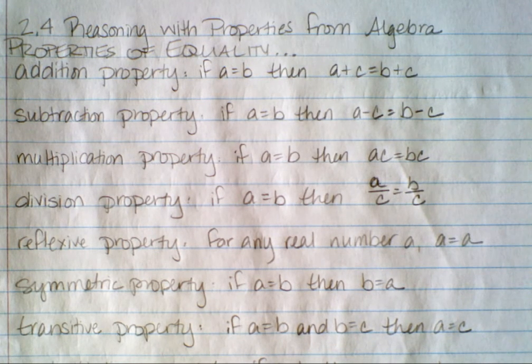Multiplication property, similar. We can multiply both sides of an equal sign and they will remain equal. And then division, divide both sides of an equal sign and they will remain equal. Reflexive property seems silly, but it says for any real number A, it equals itself. So that sounds silly, but it's necessary. We're going to need that. So basically, if we have something equal to itself, that's using the reflexive property.